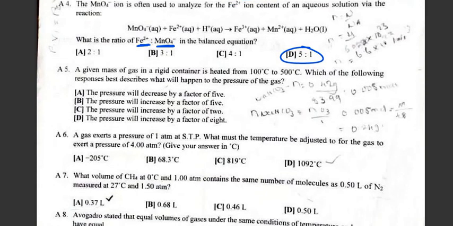Then your number A5, they're simply telling us that a given mass of a gas in a rigid container is heated from 100 to 500 degrees Celsius. Which of the following responses best describes what will happen to the pressure of the gas? In short, they're just asking us the relation between pressure and temperature.